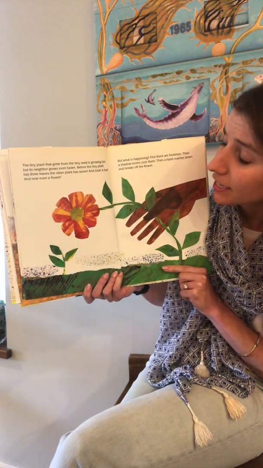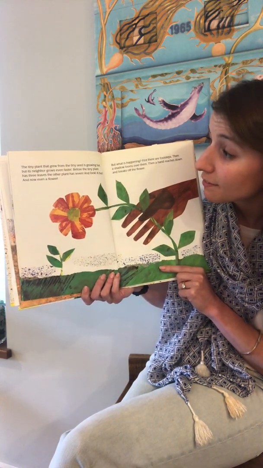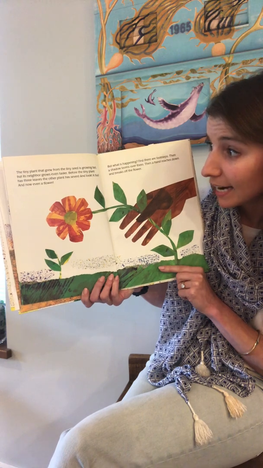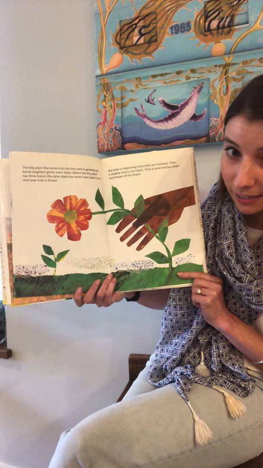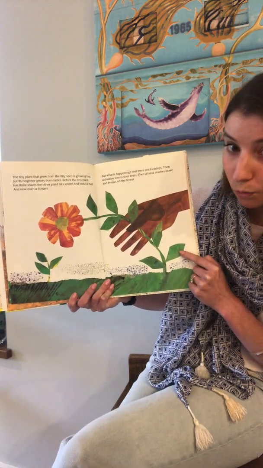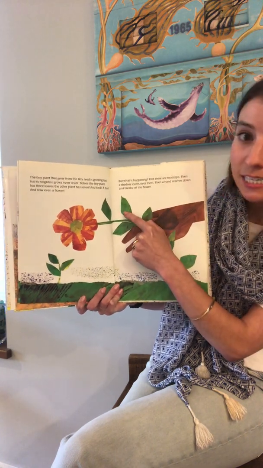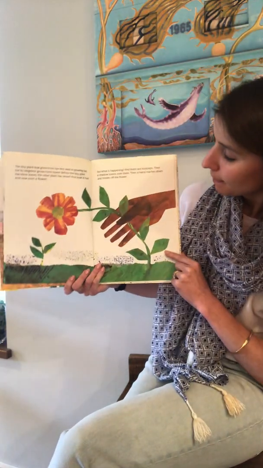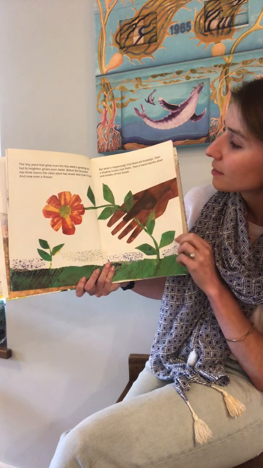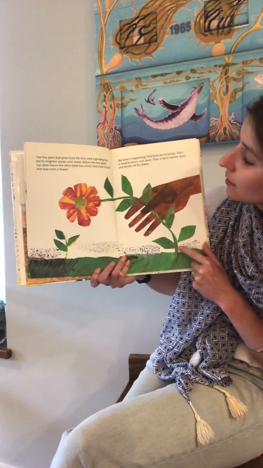The tiny plant that grew from the tiny seed is growing fast, but its neighbor grows even faster. Before the tiny plant has 3 leaves, the other plant has, ready? Let's count them together. 1, 2, 3, 4, 5, 6, 7. Let's trace the number 7 with our fingers. 7 leaves. And look, a bud, and now even a flower.